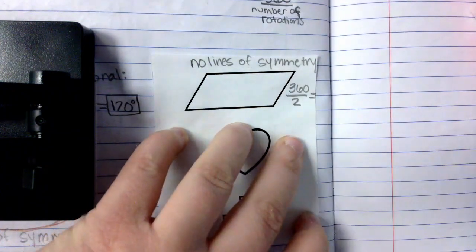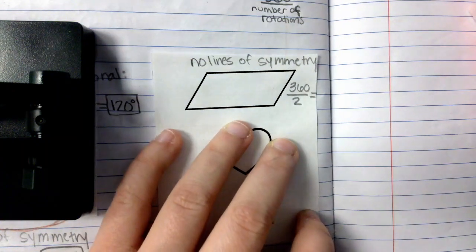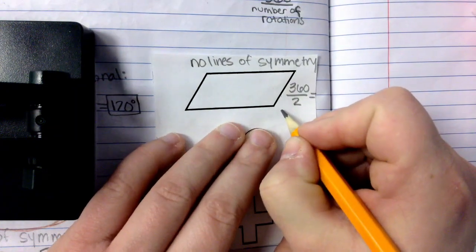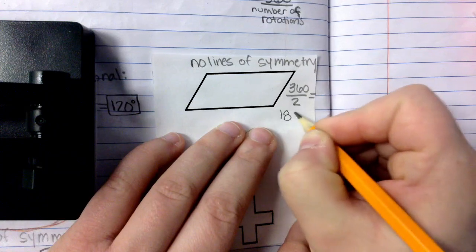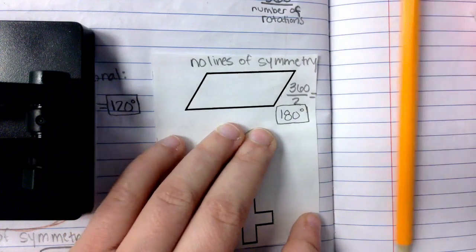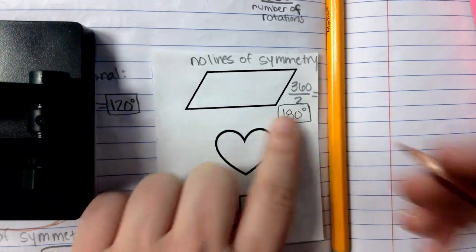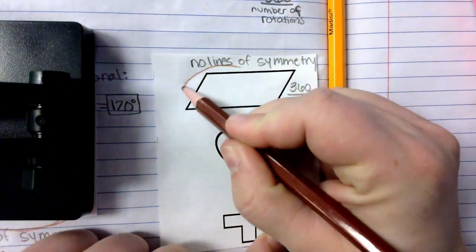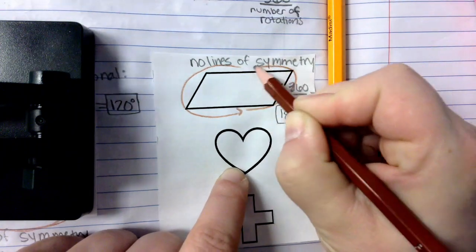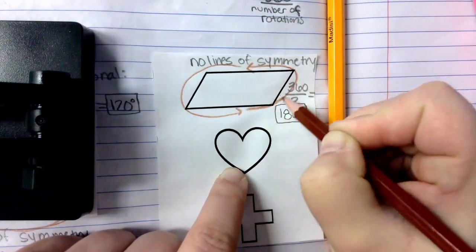Again, if you need to show that so that you can see it visually, you could draw in those arrows showing how you rotated it 2 times. It doesn't quite make as much sense as it does to actually use that paper and flip it over and see that it rotates. So you should have that paper if you need it. Alright, we have 2 more. Next up we have a heart.